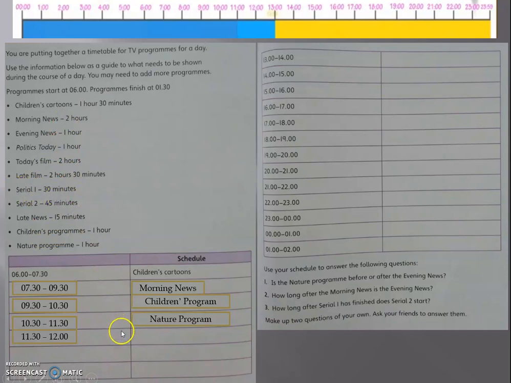Oh, Serial 1. Yes, Serial 1 will last for half an hour because it's from 11:30 and ends by 12. So only 30 minutes. Next, from 12 to 12:30, another program will take half an hour. What is this? It is Lazy Town cartoon for children. Very nice one. Yes, it will take how much? From 12 to 12:30. So only 30 minutes. It means half an hour.